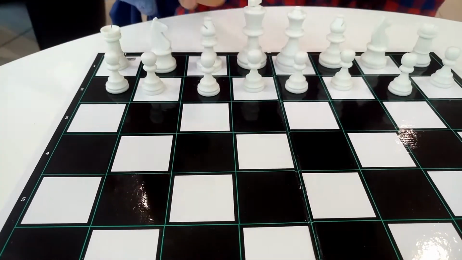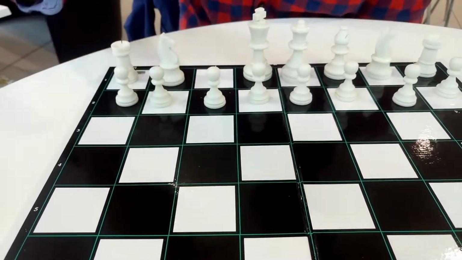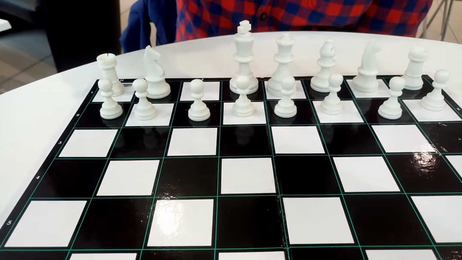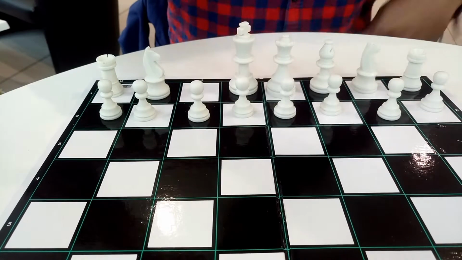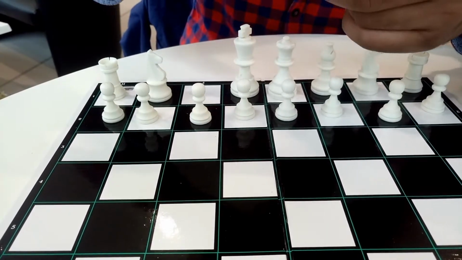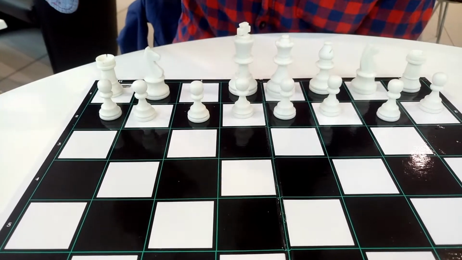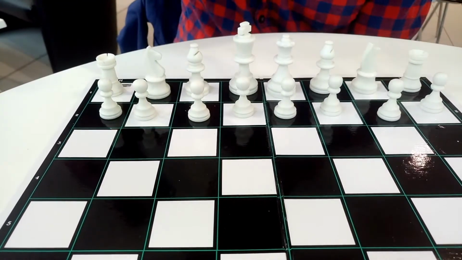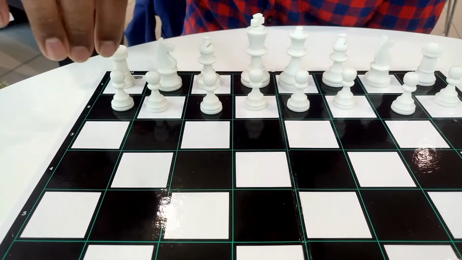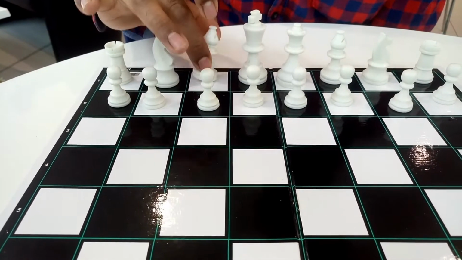The next piece here is called the bishop. In the Indian game, in the past, they used to call it the elephant. The Indians had elephants in their army, so this piece was called the elephant. Some people still call it the elephant.